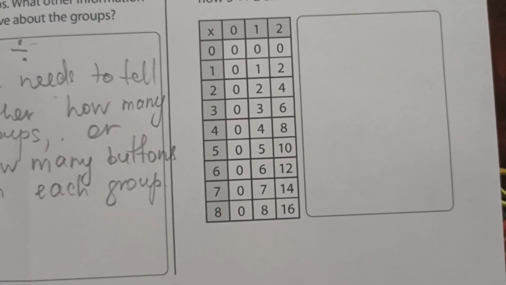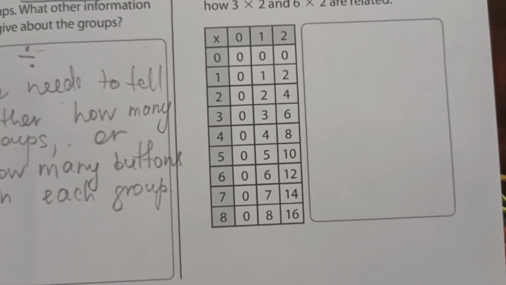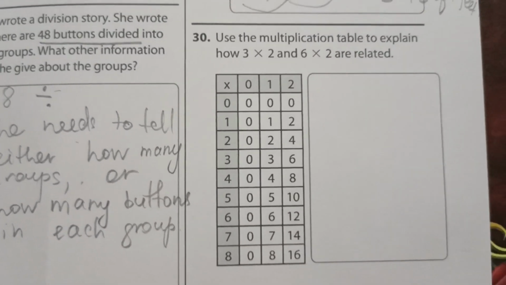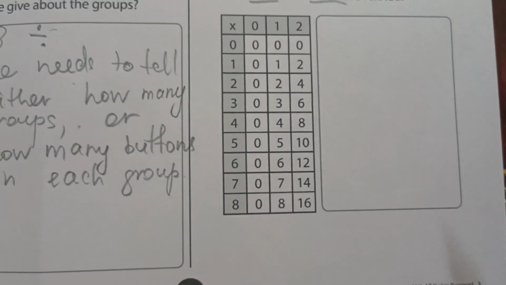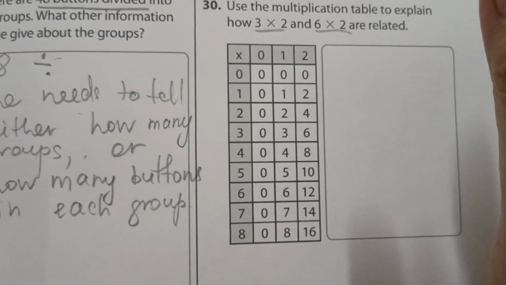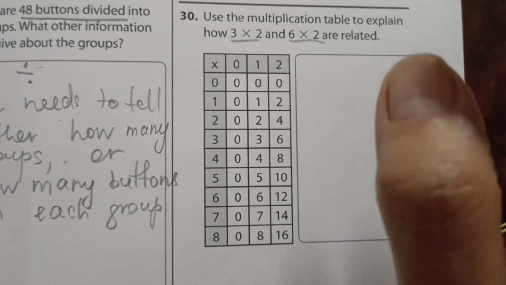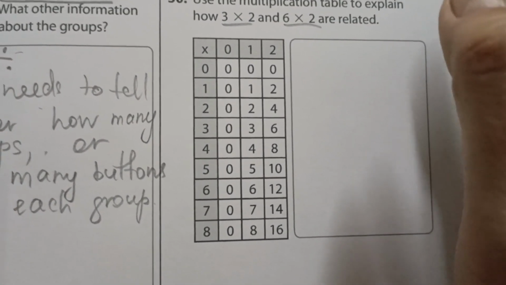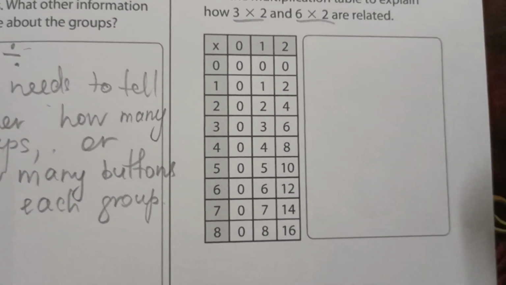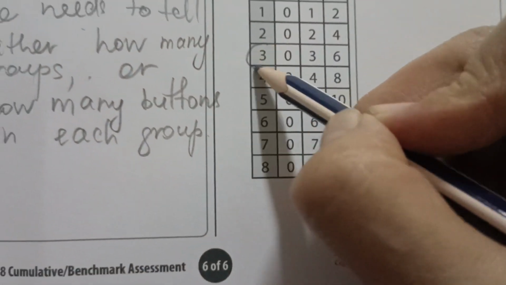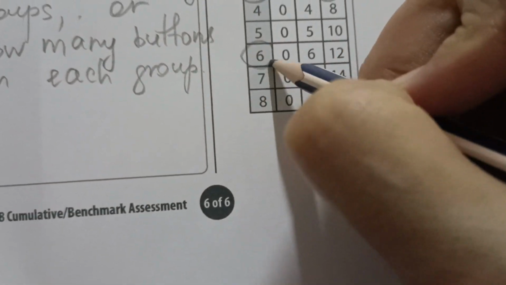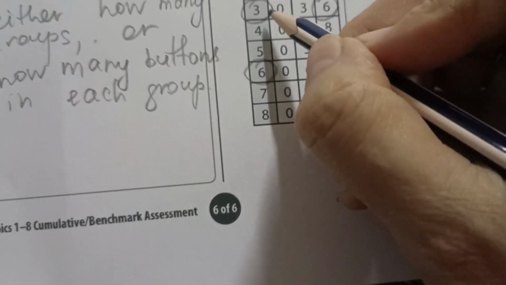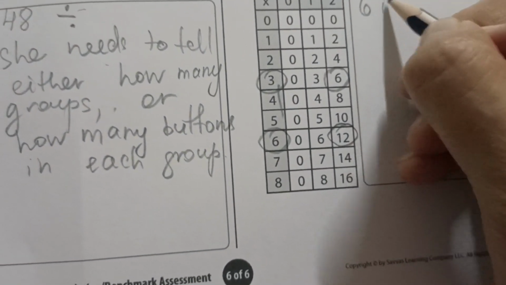Okay, and the last task, use a multiplication table to explain how 3 times 4 and 6 times 4 are related. This is about explaining patterns. We will not be doing this during the test, but we review because we were doing this in the class. Okay, you have 3 times 2 equals 6. 6 times 4 equals 12. What can you notice?